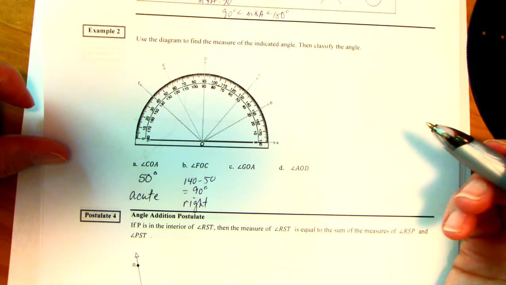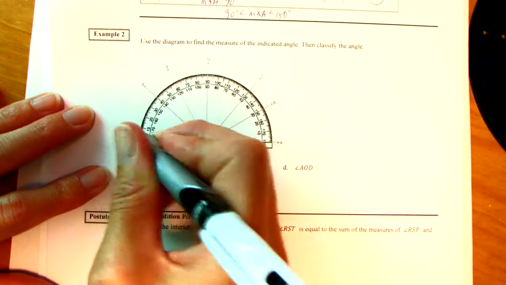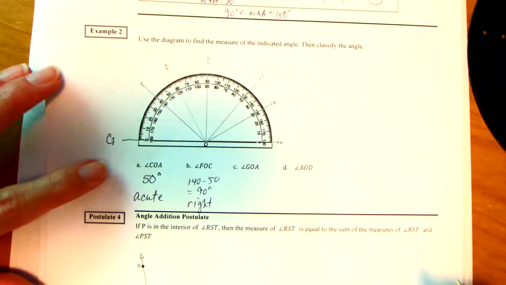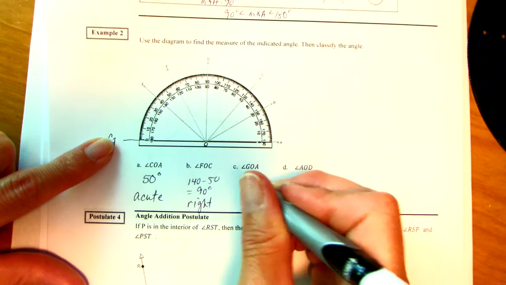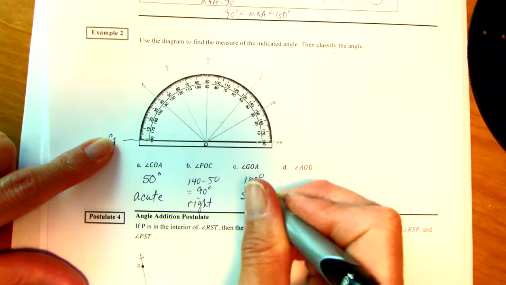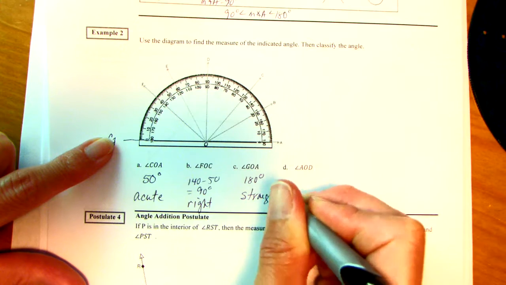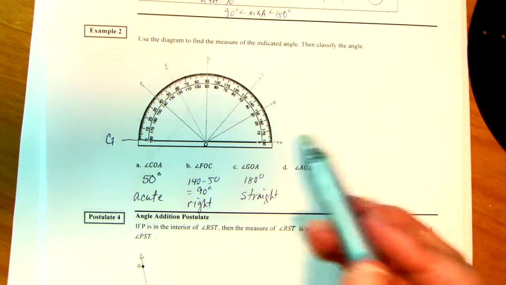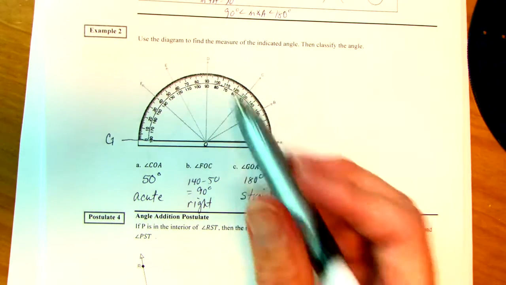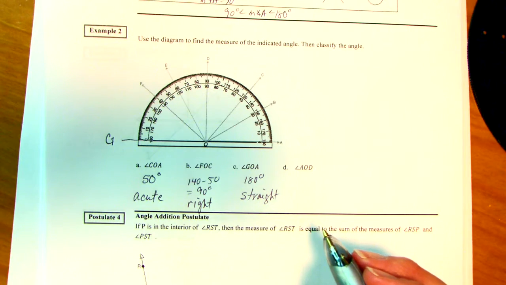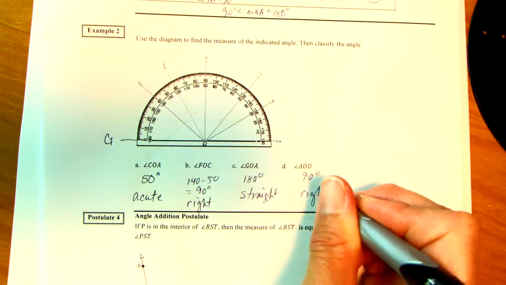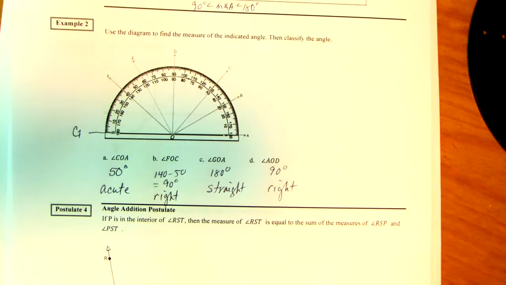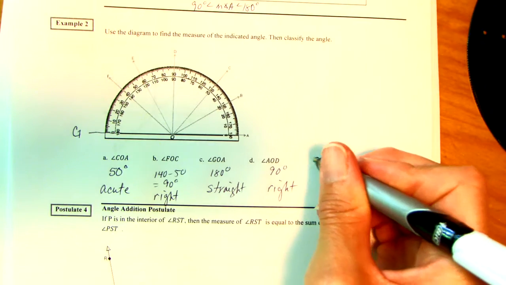GOA. Let's put G right over here. GOA, that's 180 degrees. It's a straight angle. And AOD, that's 90 degrees. It's a right angle.